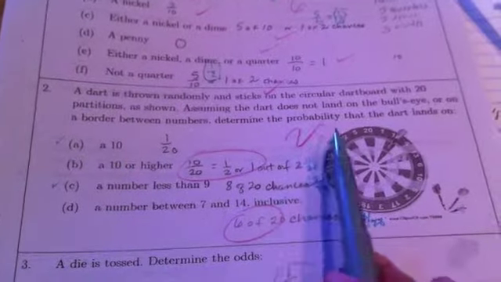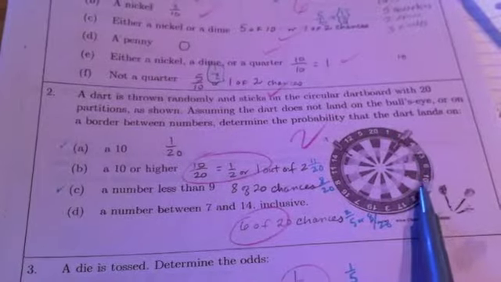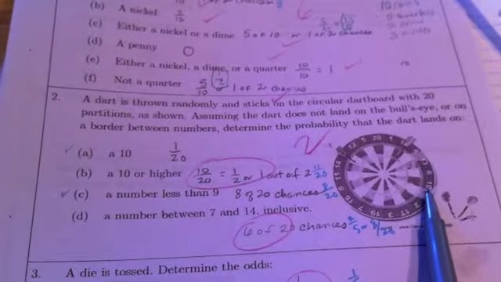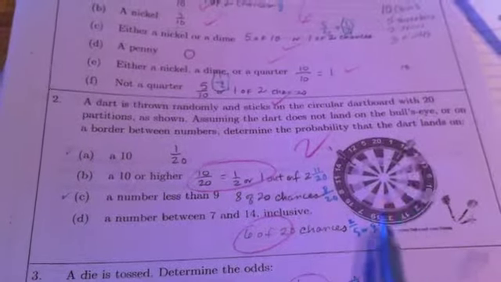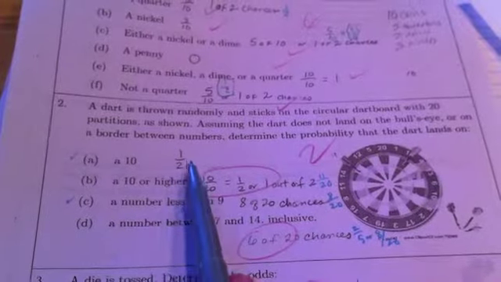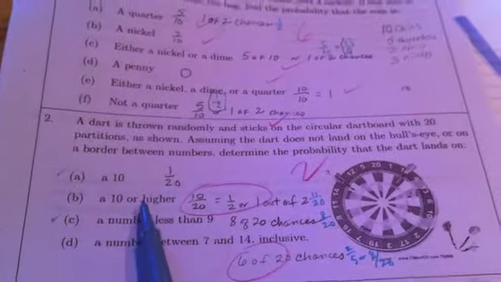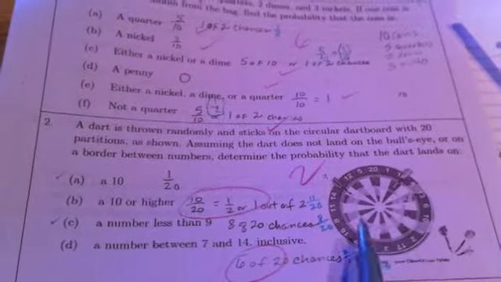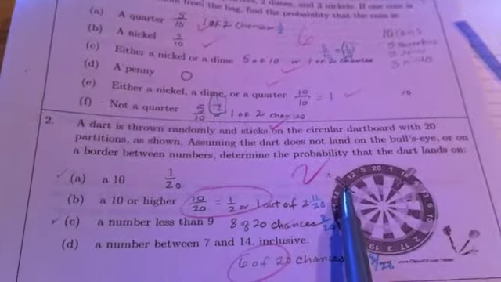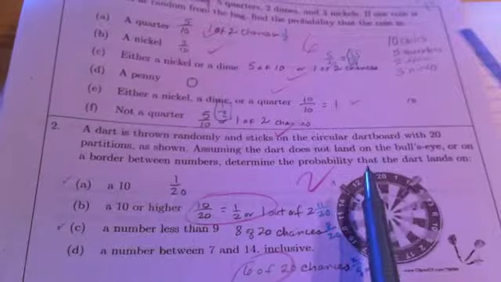Let's see. So we want the probability of getting a 10. There's only one 10 on this wheel, and there's 20 numbers total. So there's one number you want out of 20. Now the probability of getting 10 or higher, I think all the numbers between 1 and 20 are represented. So if you want a 10 or higher, you gotta be a little careful.